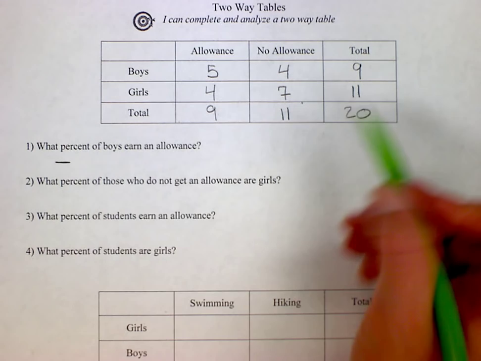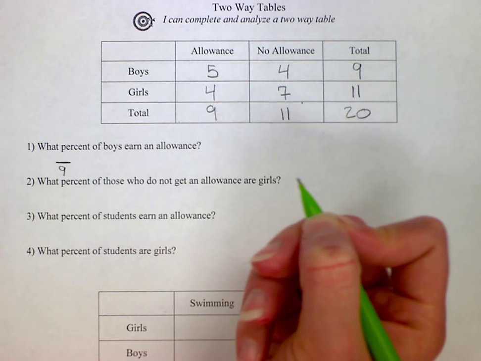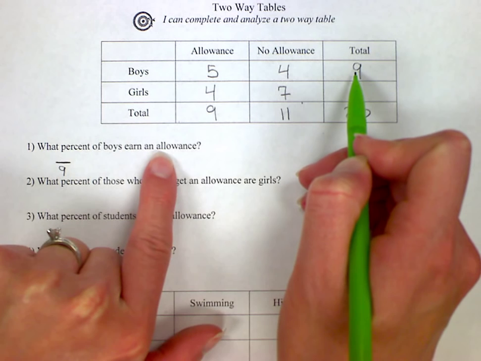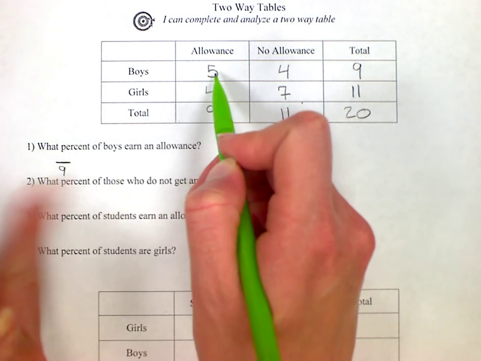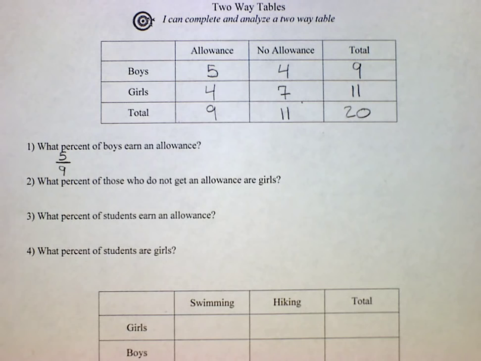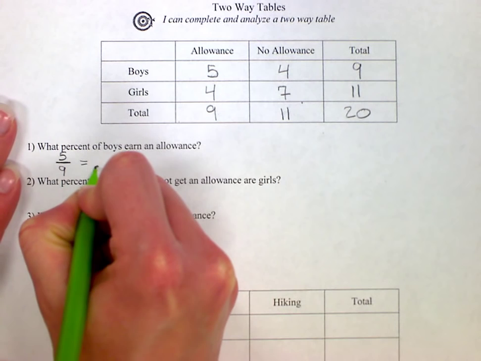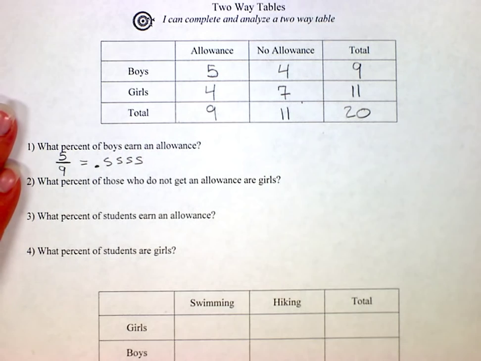So what % of boys earn an allowance? Of boys, we know there's 9 boys. That goes in the denominator. Of those 9 boys, what % of them earn an allowance? Well, it's 5 of them. 5 of boys earn an allowance. So we get our fraction of 5 over 9. Then you'll plug that into your calculator, do 5 divided by 9, which your calculator will give you 0.5555, and at least go out 4 decimal places.